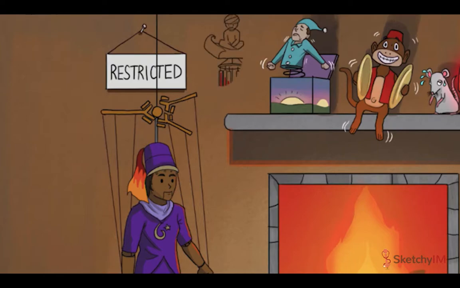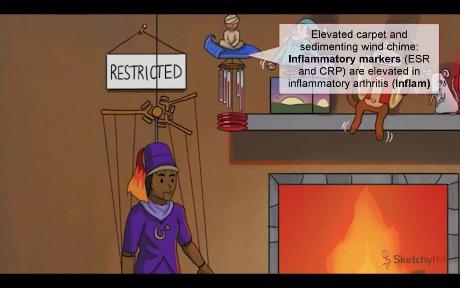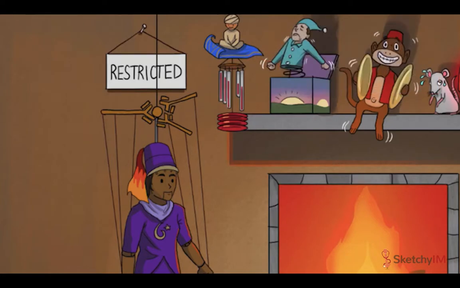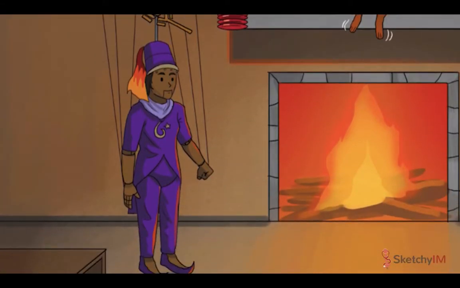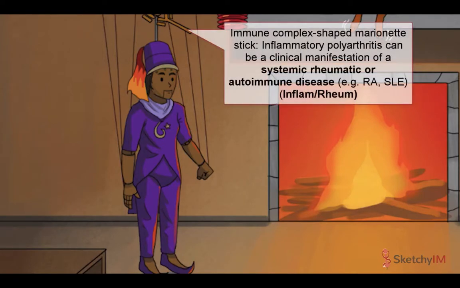And finally, elevated ESR and CRP, though nonspecific, may indicate some sort of inflammatory condition. CRP is symbolized by the flying carpet, while ESR is symbolized by this wind chime resembling tubes of RBC sedimentation. With that in mind, let's run through the important inflammatory pathologies that can present with polyarticular pain.